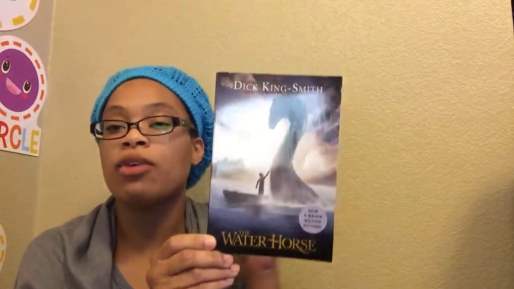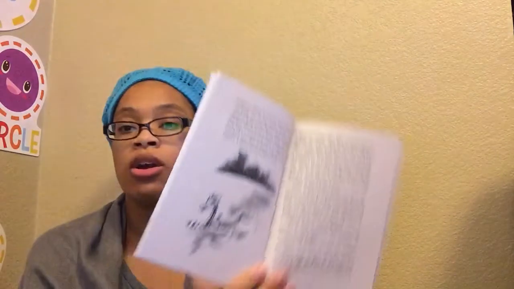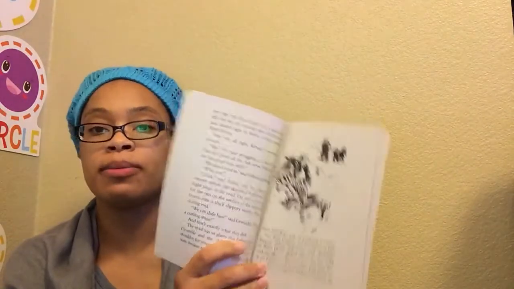We also have The Water Horse. My kids have already watched this video. I think it's on Netflix, it might be on Amazon, but they've already watched this, but I want him to read the book. There's not too many illustrations in here, but there's a couple, and it's about the Loch Ness Monster.